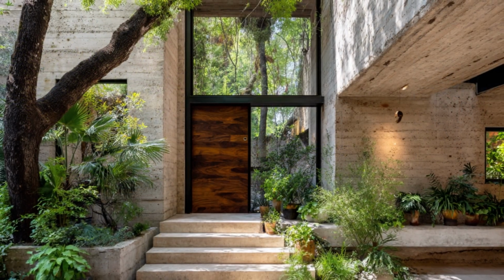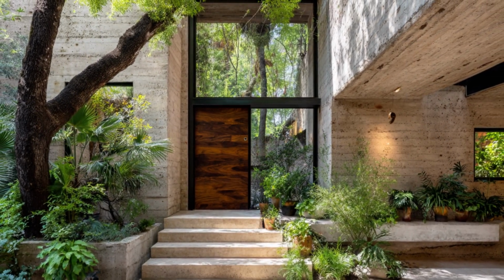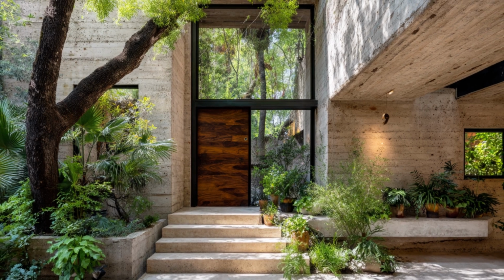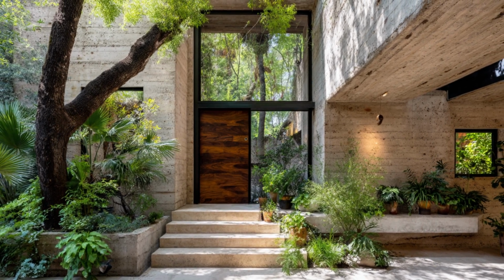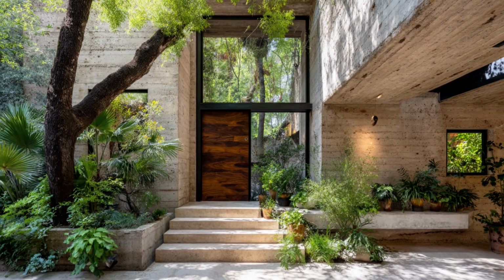A textured interior wall can also serve as a focal point, anchoring the design and creating a powerful visual statement within a minimalist context.